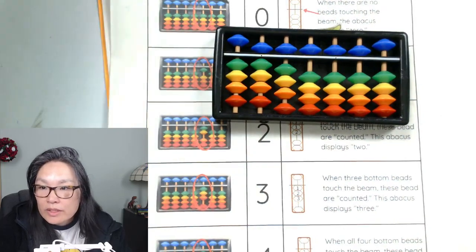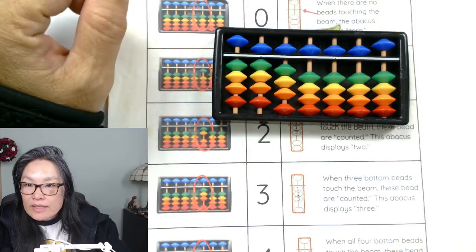So what we're going to do is we are going to read the abacus.